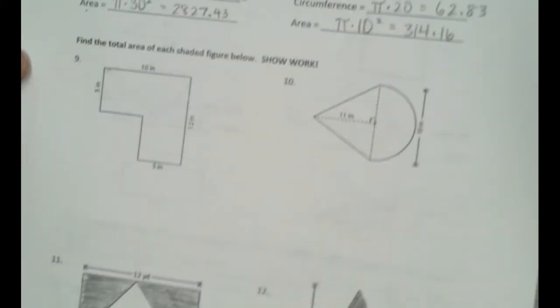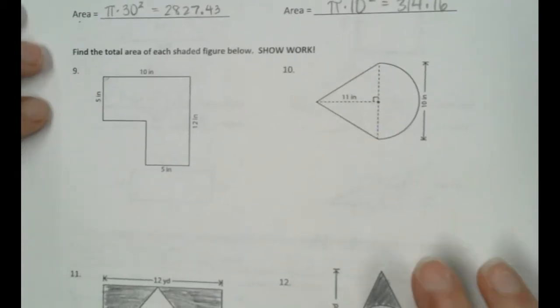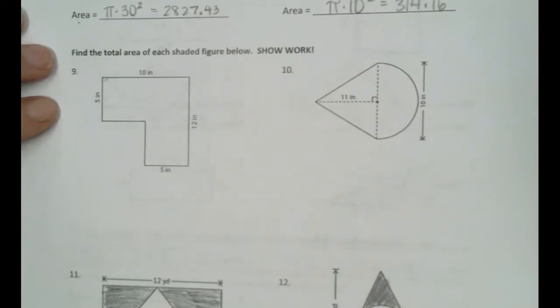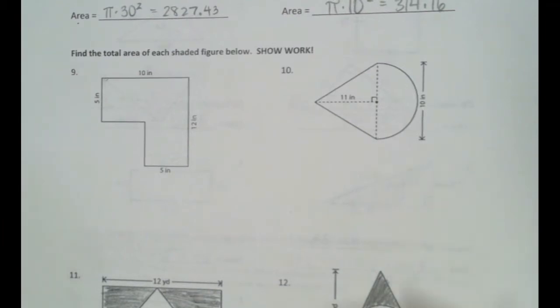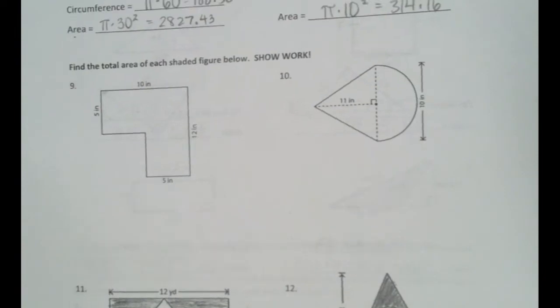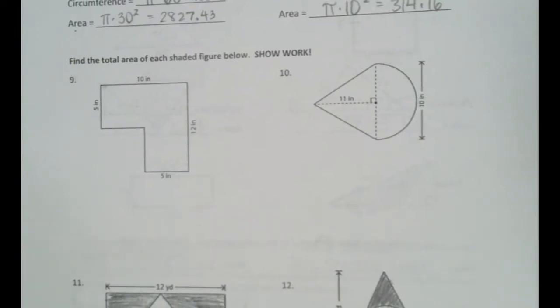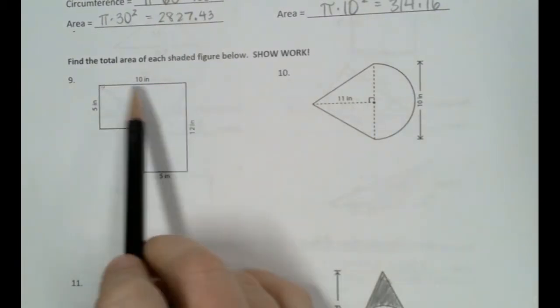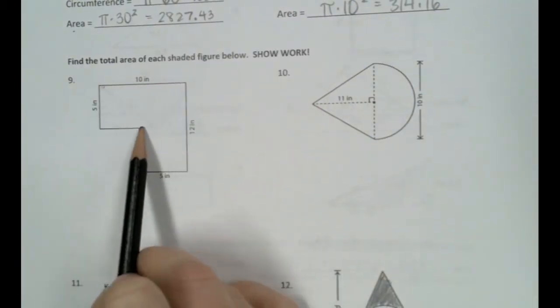Okay, for 9 through 12, I put this on here because during the snow days, so many of you guys just decided not to do the work. And that is too bad because this is exactly the stuff that we're going over. And so I wanted to include it in the test. Now, what we have here are called composite figures or compound figures. Really, it's just a bunch of shapes put together. Now, number 8 should be pretty obvious. This is just a rectangle with another little rectangle added down here.